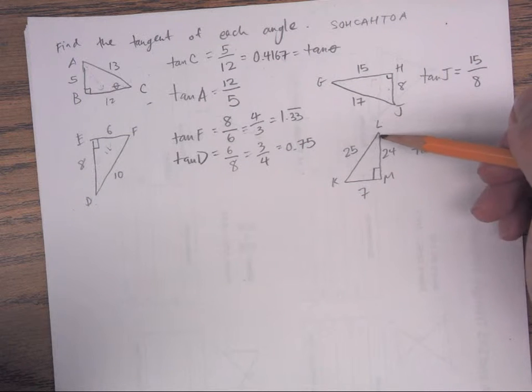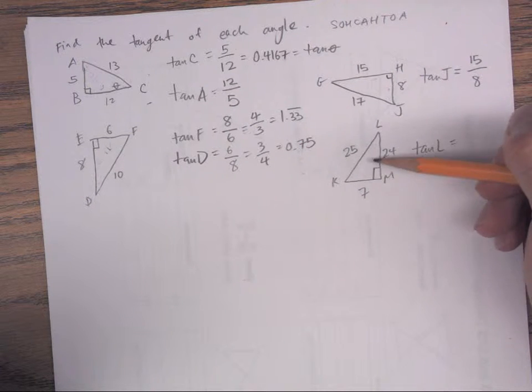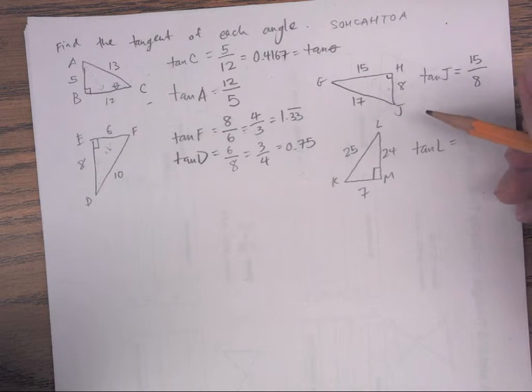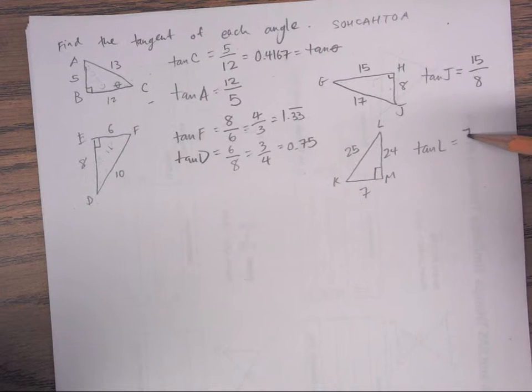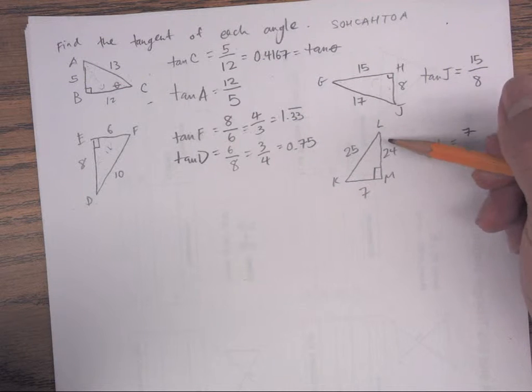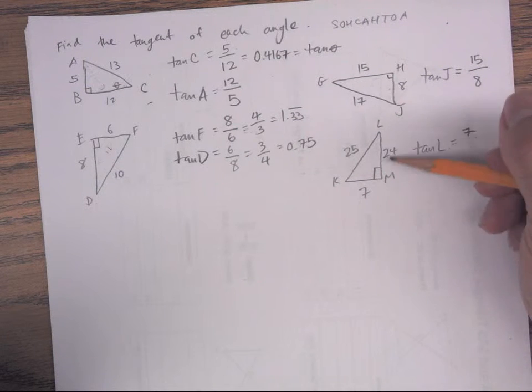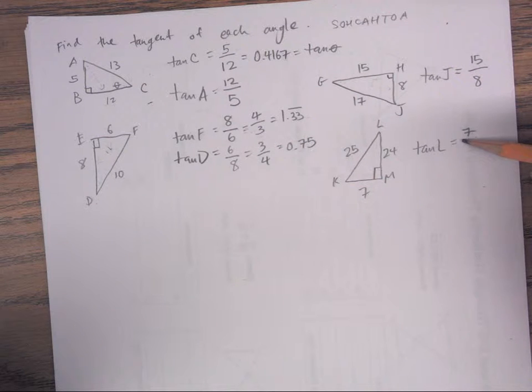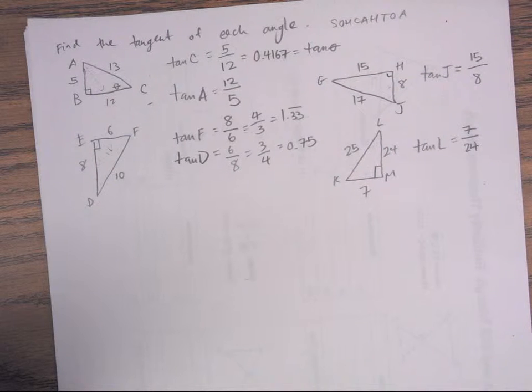If we do tangent of L, we read the side that is opposite of angle L, which is going to be KM. KM is 7. Then we look at the side that is adjacent, or next to angle L. That's going to be length LM, which is 24. So that's the tangent of angle L.